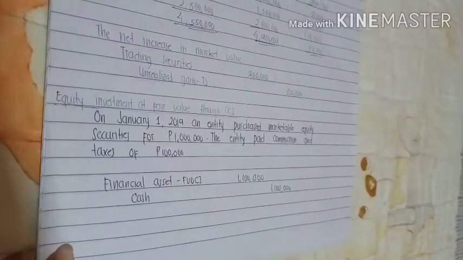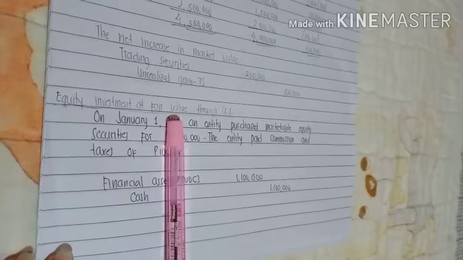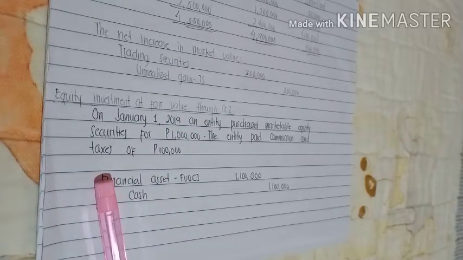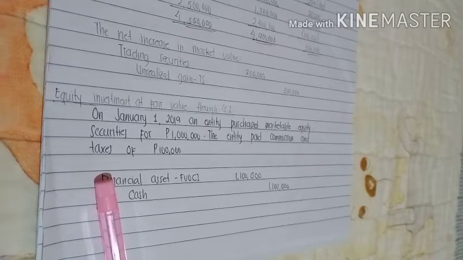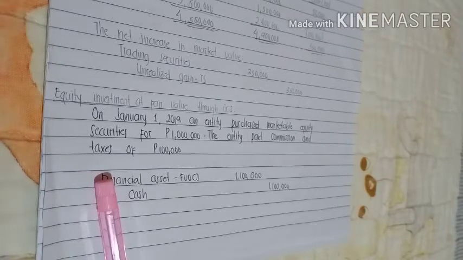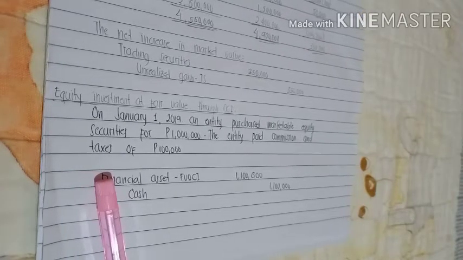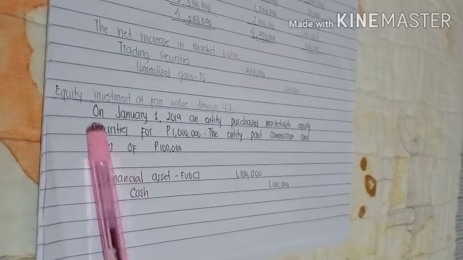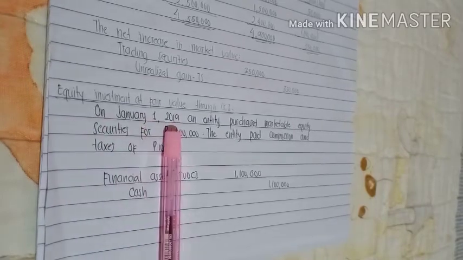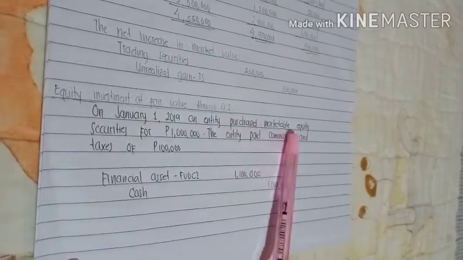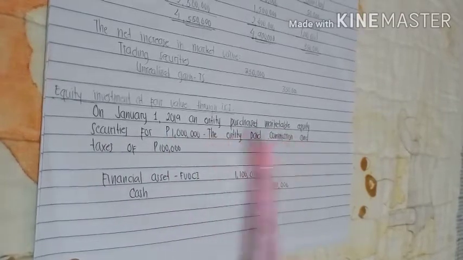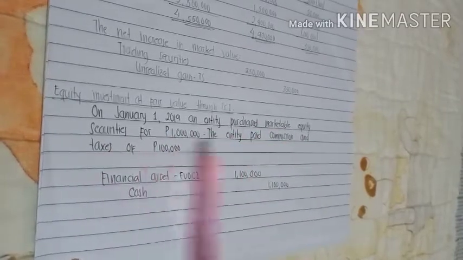Next, the equity investment at fair value through OCI. As stated earlier, at initial recognition, the entity may make an irrevocable election to present in other comprehensive income subsequent changes in value of an investment in a non-trading equity instrument. So here, on January 21, 2019, an entity purchased marketable equity securities for 1 million. The entity paid commission and taxes of 100,000.